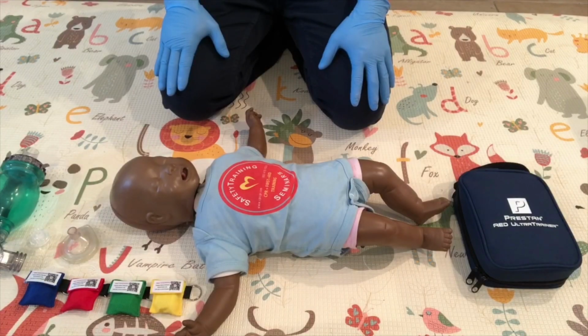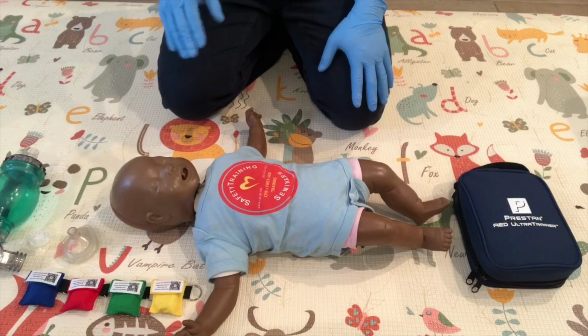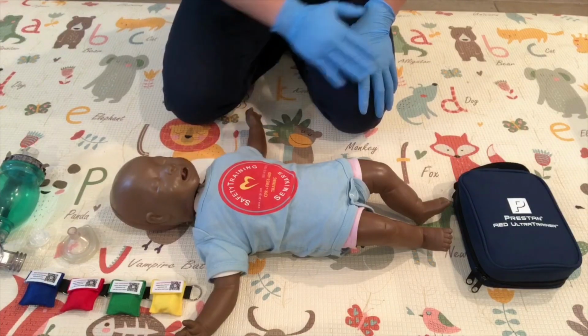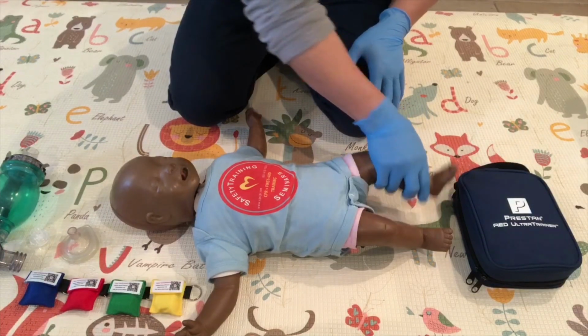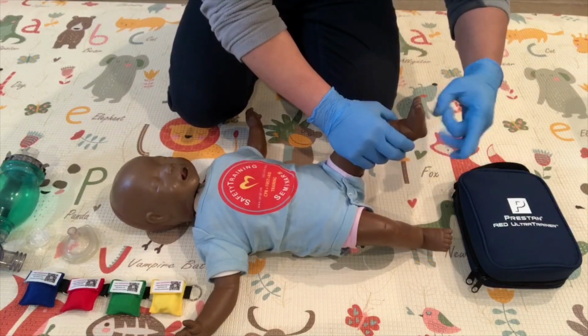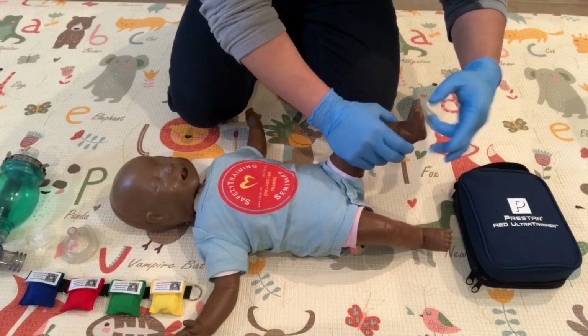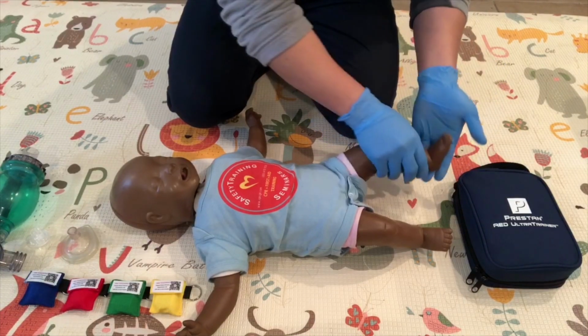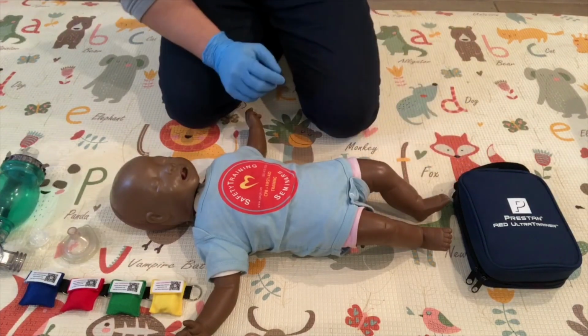CPR for an infant is as follows. Always make sure that it's safe before you approach the injured infant. Once you know that it's safe, you can go ahead and check for responsiveness by tapping the bottom of baby's foot. This is a painful stimulus and the baby should cry, wince, or move around. If there's no response from the infant, we want to call 911.